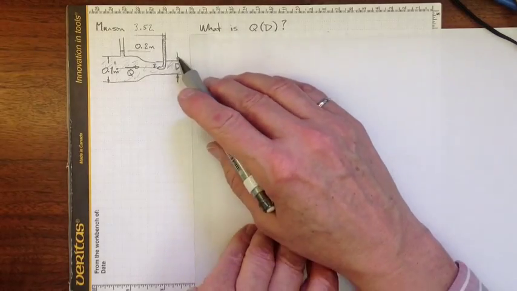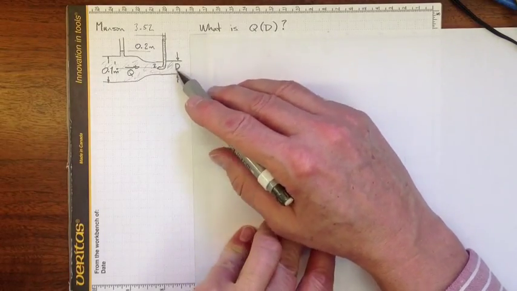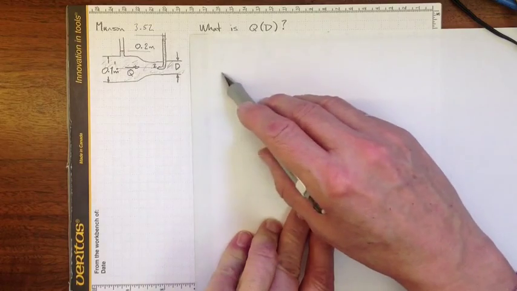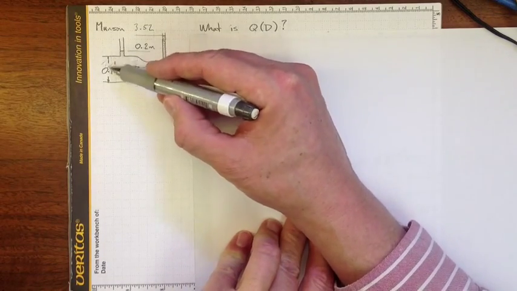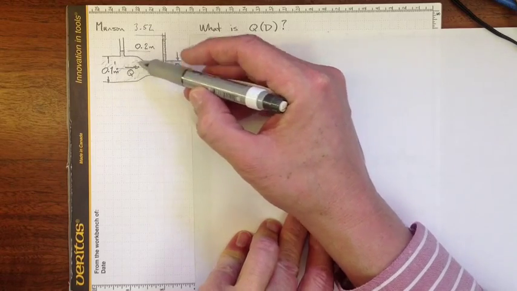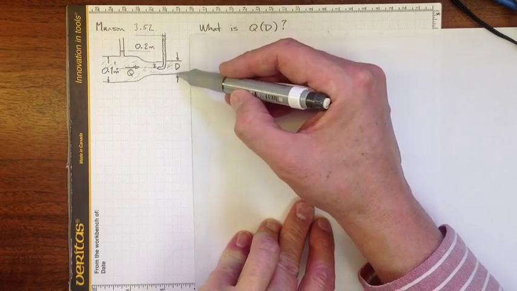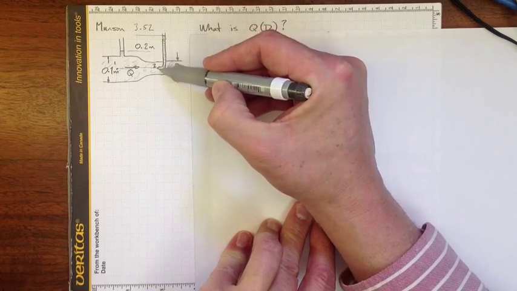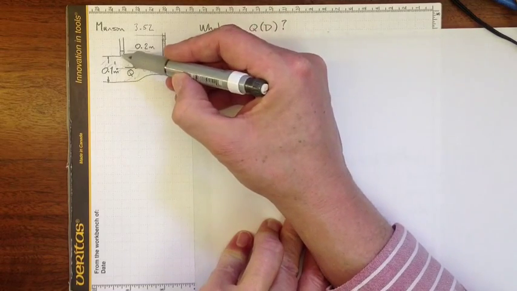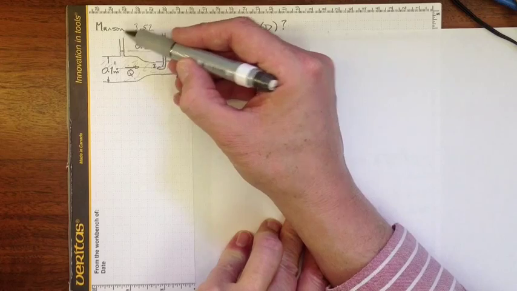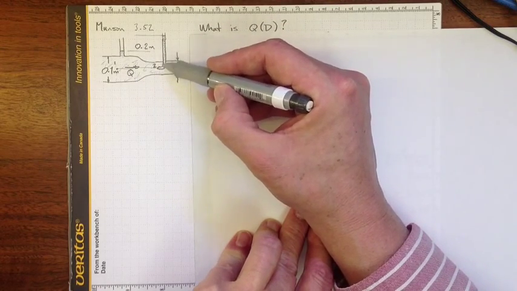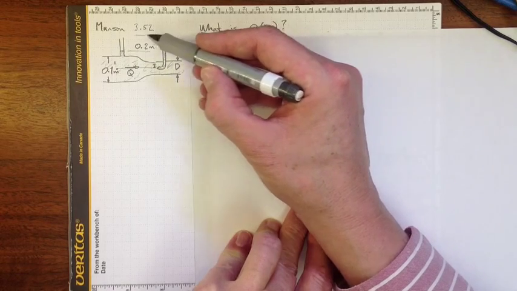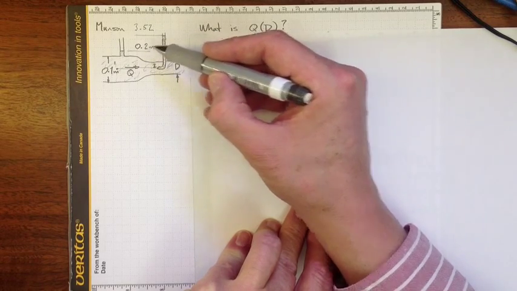Munson 352 gives us a configuration like this, where a flow is moving from left to right, from a pipe that's 0.1 meters in diameter over to a smaller diameter pipe with this pitot probe in the pipe. We've got a static tap here with a piezometer, and then we've got a dynamic tap here with this pitot probe, and we've got a height difference of 0.2 meters.